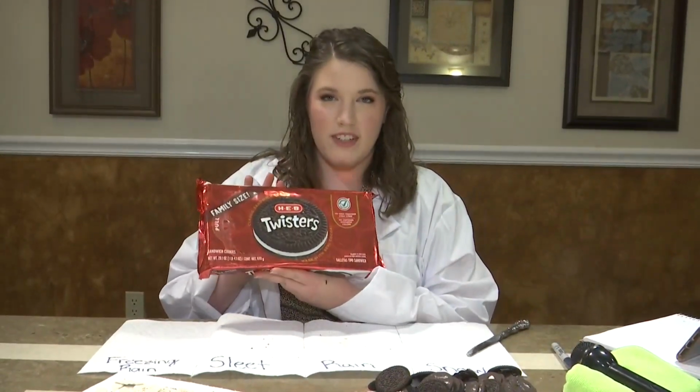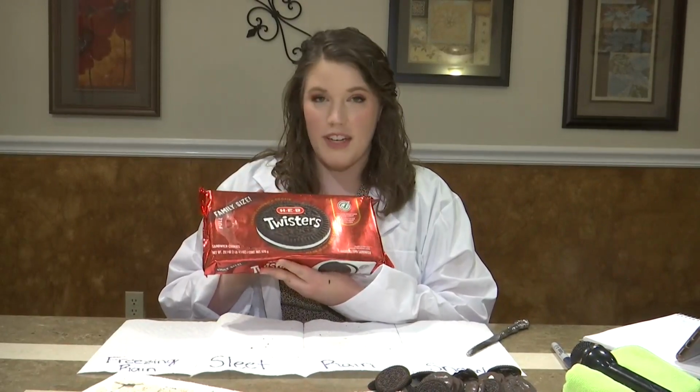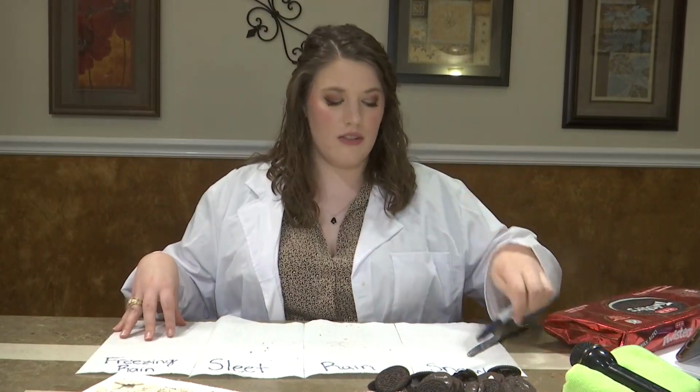So I posted yesterday that you needed some Oreos or any sort of cream-filled cookie. HEB came through for me this time with these twisters. And your other supplies, you'll need some paper towels, a Sharpie to label said paper towels, a butter knife, a plastic butter knife works as well, and that's about it. That's all you need for this experiment.